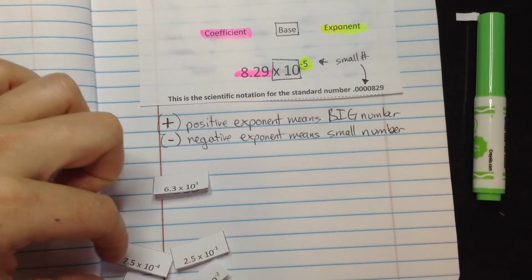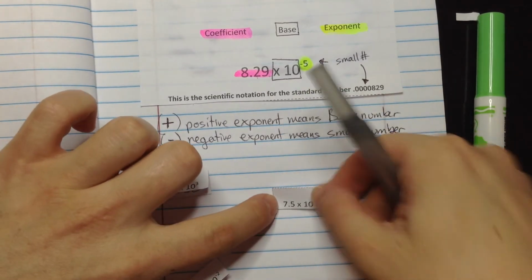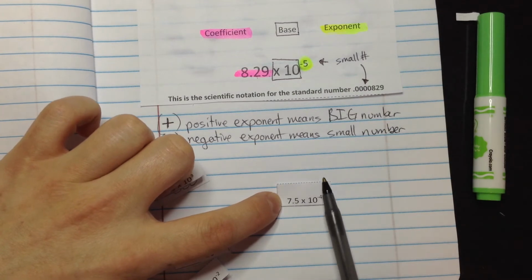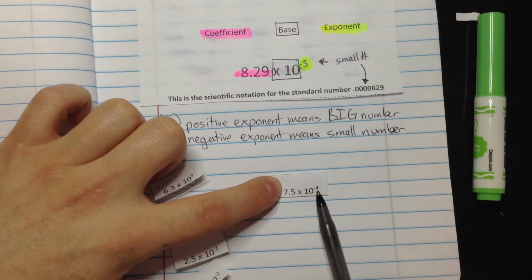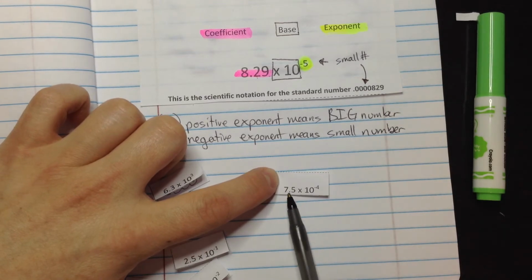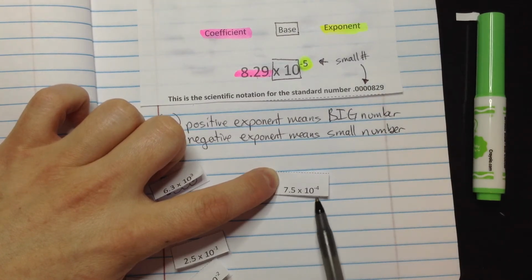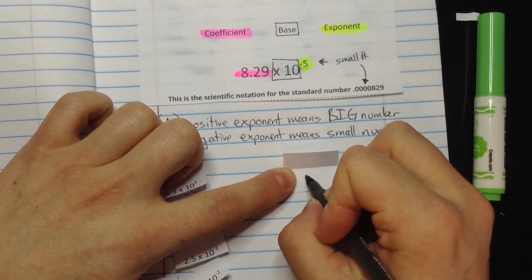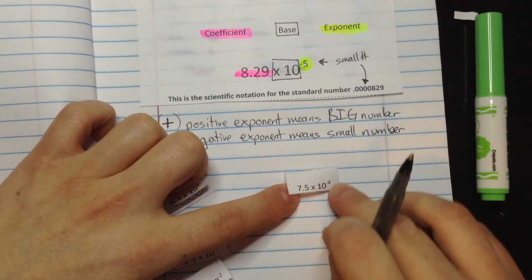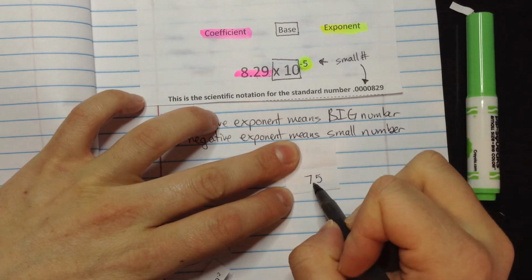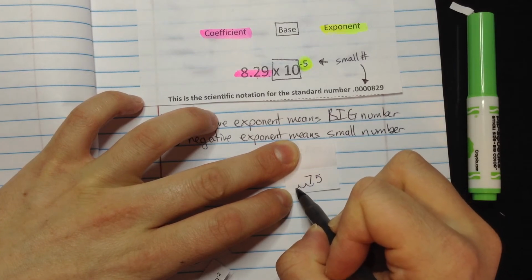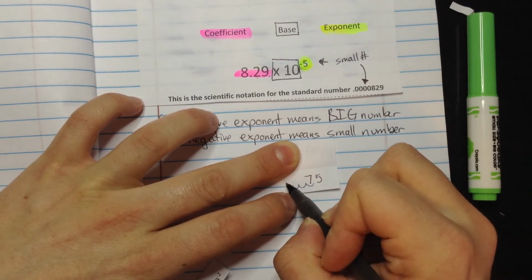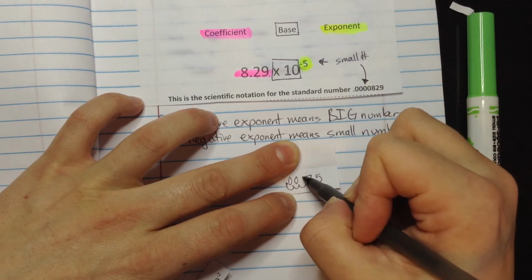Let's do this one. 7.5 times 10 to the negative 4. Negative 4 tells me it's going to be a small number. So if I move the decimal to the right, that number gets bigger. If I move it the other direction, it's going to get smaller. We want the number to get smaller, so we're going to move the decimal that direction. So 7 and the 5, and I need to move the decimal 4 spaces to make that number smaller. So I'm going to go 1, 2, 3, 4. Put the decimal there and fill in with zeros.